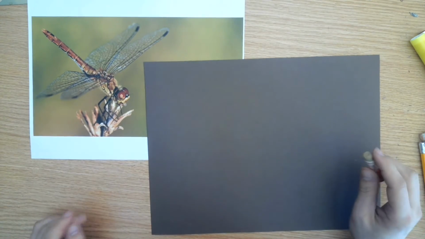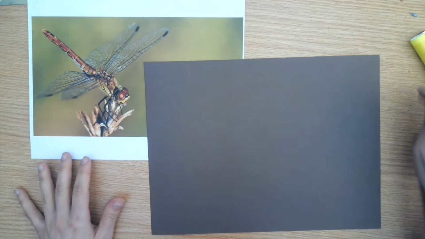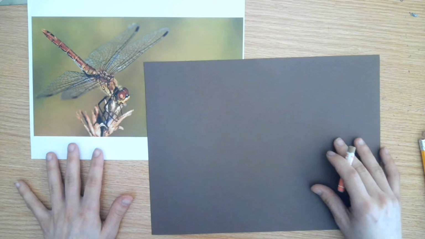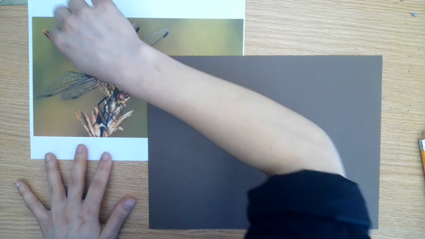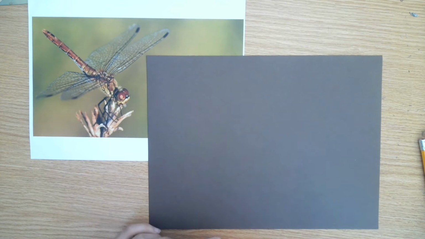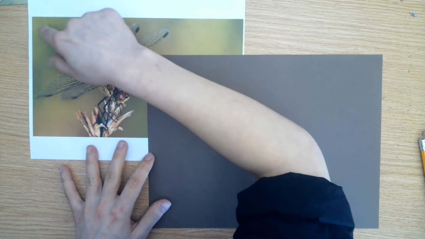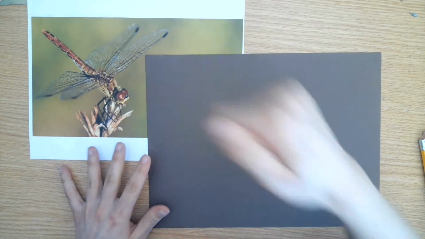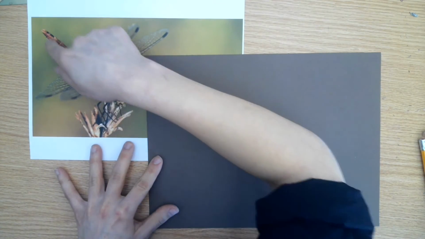When we draw from observation, there's so many different ways that we can begin, but I want you to find the biggest shape on your insect or bug today. Is it the wings? Is it the body? Or is it the legs? The eyes? What's the biggest part on your insect? For me, mine is this back part here. So I'm going to start off by drawing this back shape.